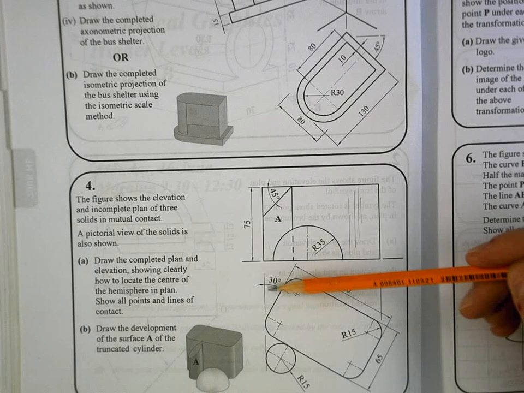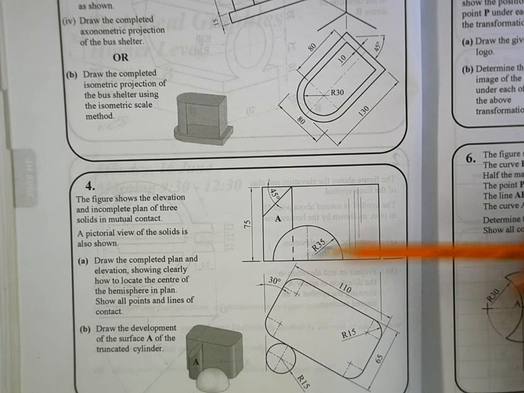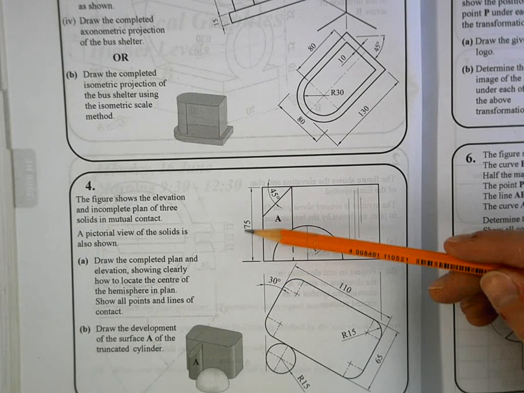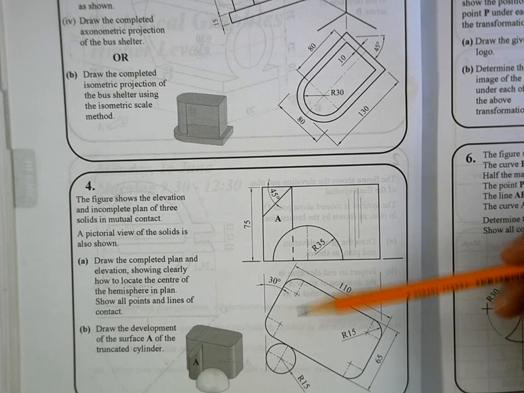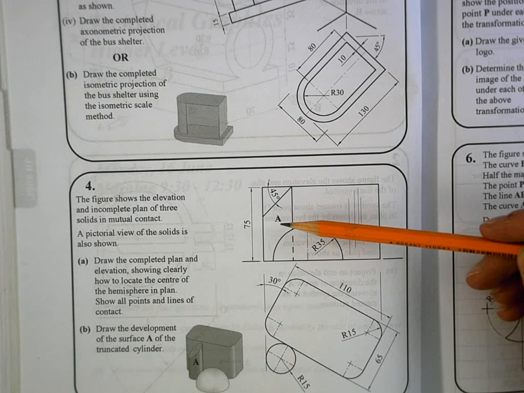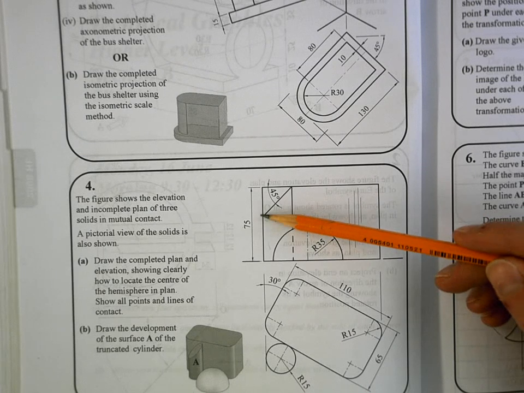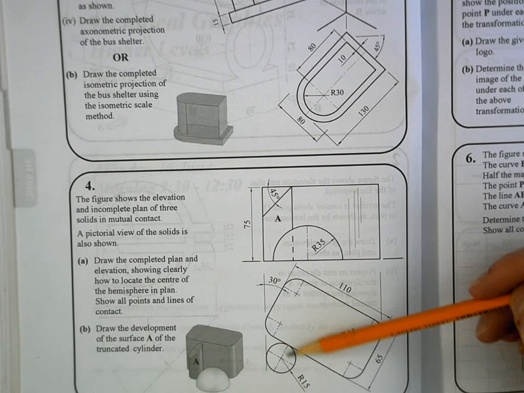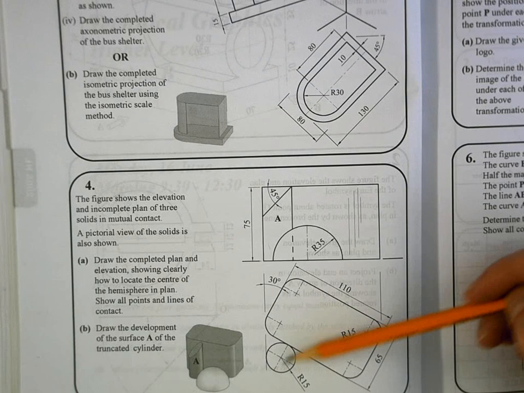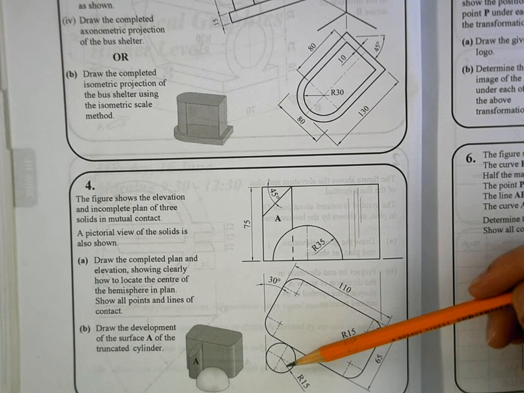As you can see, it's inclined at 30 degrees in the plan view, and then the elevation of it here is given as a height of 75. So to draw that would be quite straightforward. Also, what's given is a cylinder A, which has the top of it sliced off at an angle of 45 degrees, and you can see the plan view position given of the cylinder like so.